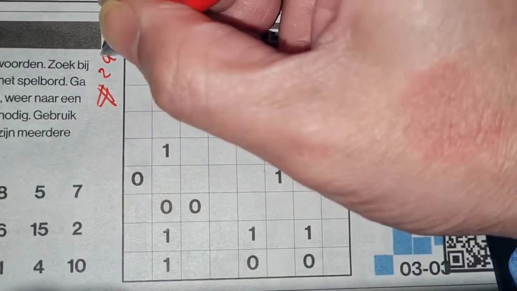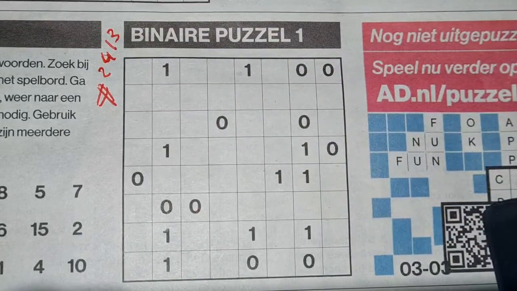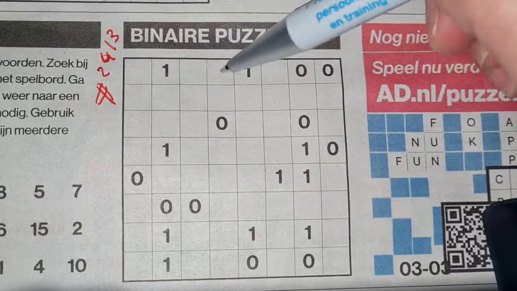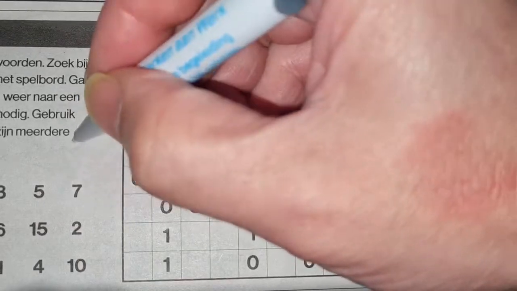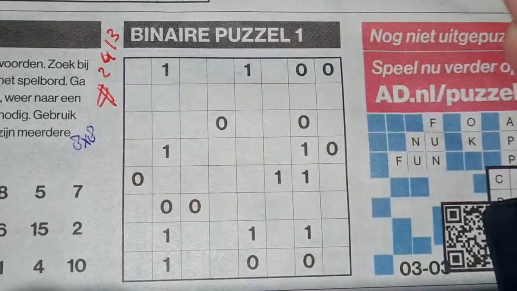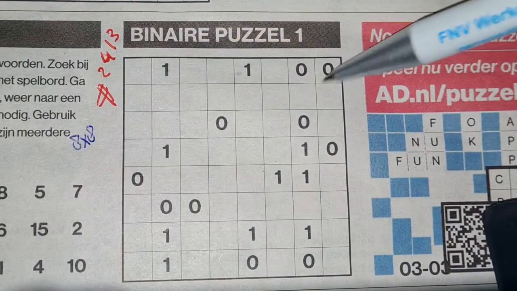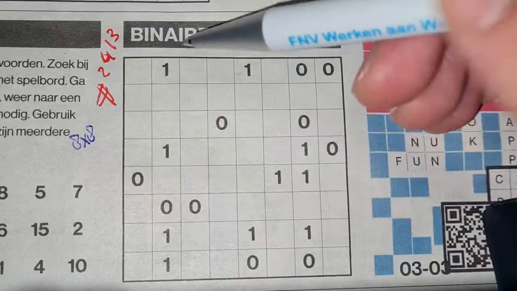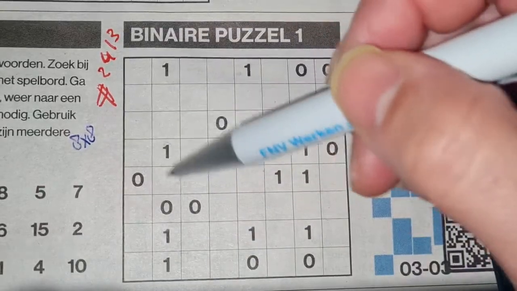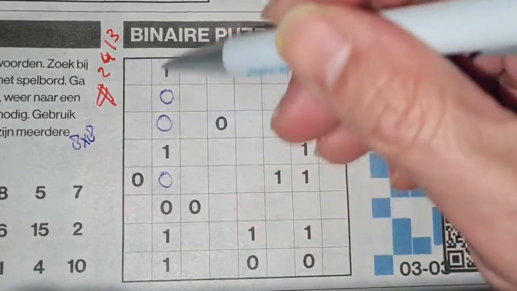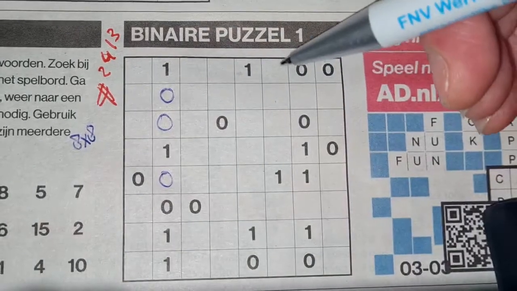This binary puzzle will be number 2413. Yes, 2413. And what kind of binary puzzle is this one? 1, 2, 3, 4, 5, 6, 7, 8. It's an 8 by 8 binary puzzle. That means in a row or in a column, there are always 4 ones and 4 O's. Alright, so let's get started.